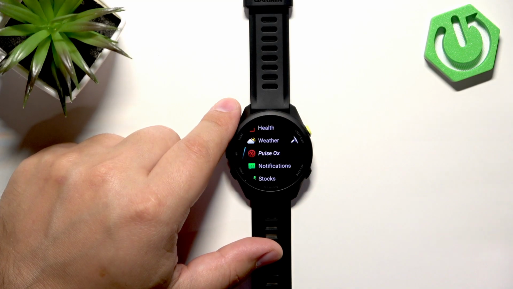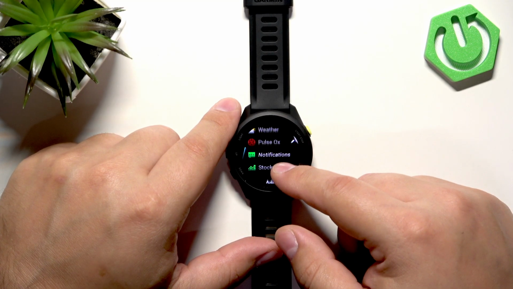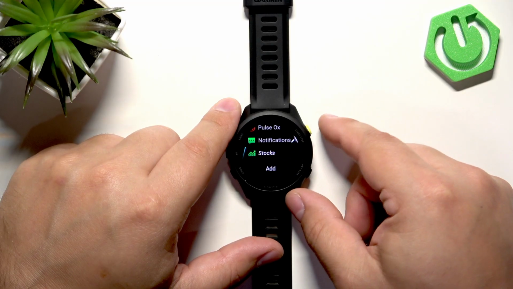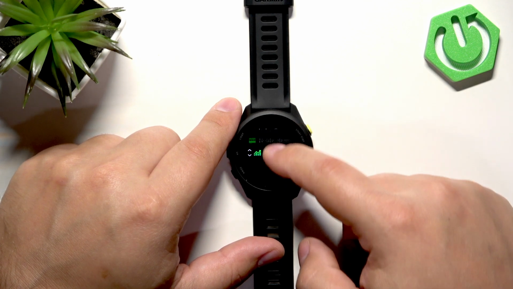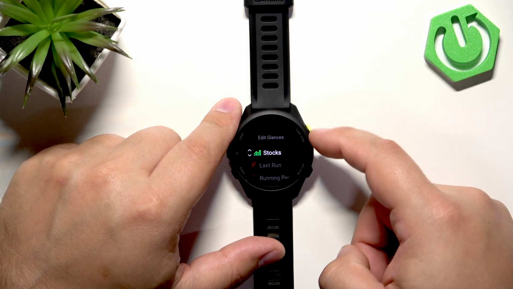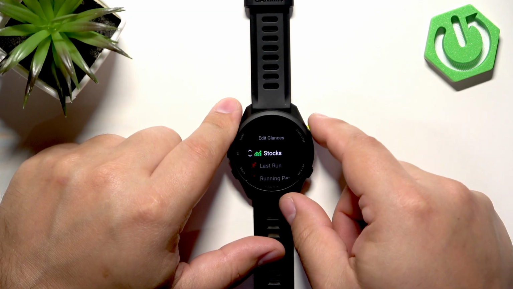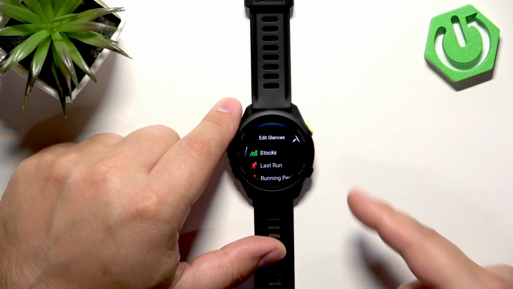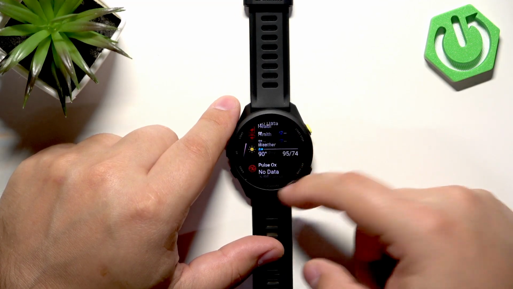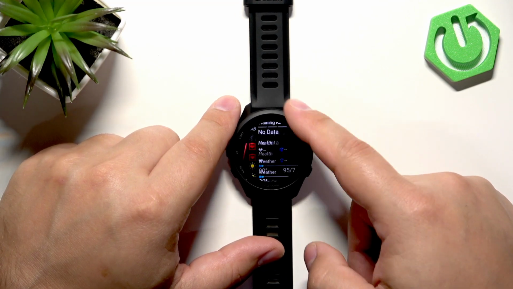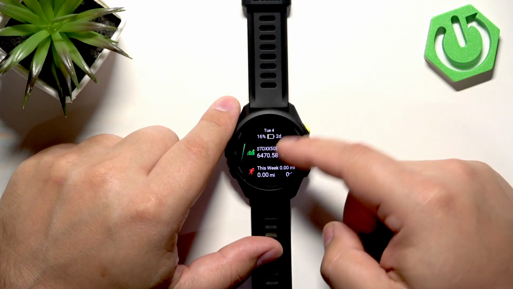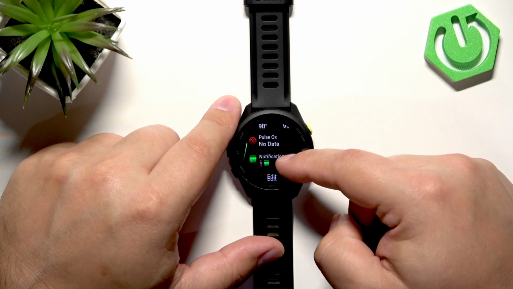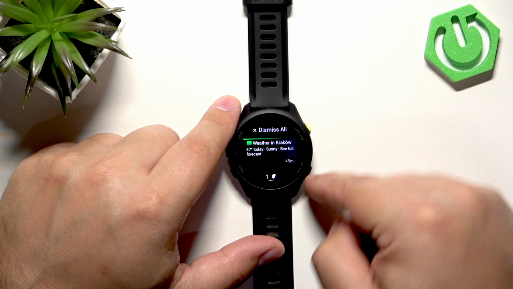And if you want to reorder the glances, you can simply select the glance you want to move. So this one, press the start button. Don't press it again because you will remove the glance, but you can then move it up and down. And once the bin icon disappears, then you can press the start button to place it like this. And if you go back, the changes should be applied, and here we have our edited glances menu, and we have our stocks right here at the top, and we have pulse oximeter and notifications as well.